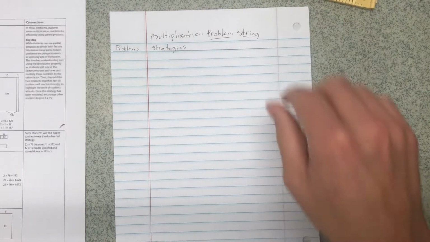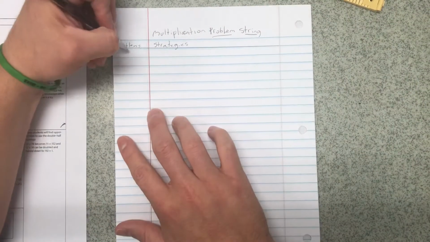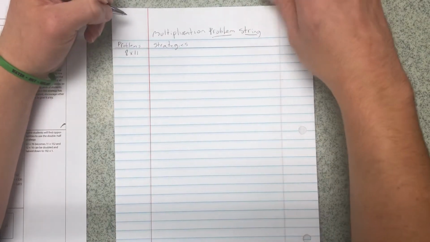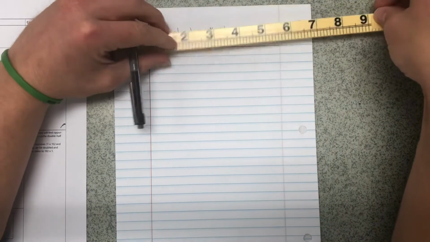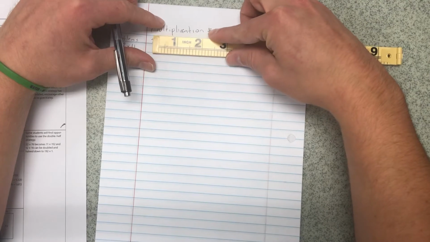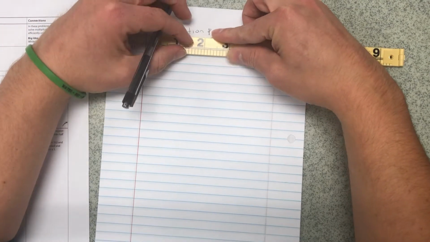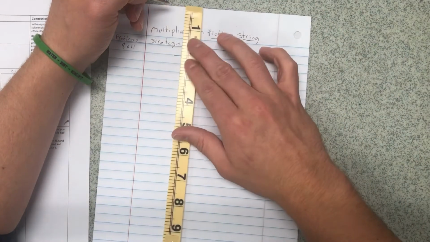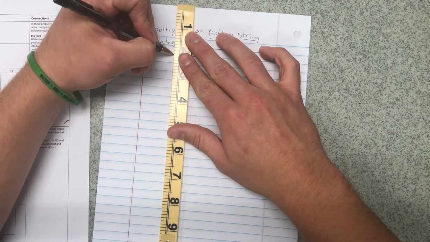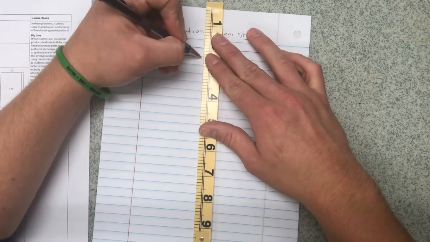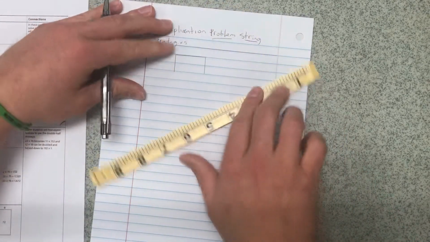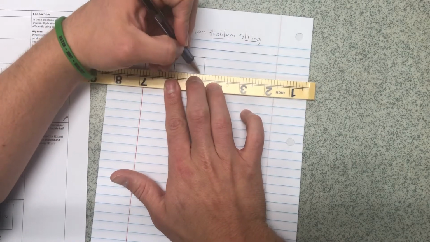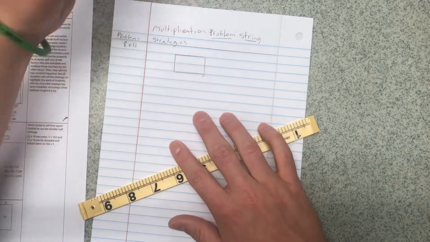Beautiful. Okay, the first problem we're going to work through is 8 times 11. Let's make a visual of that. So let's go 11 on the top. It doesn't need to be precisely to scale. This will just help us see the problem and understand it a little deeper. Might not be perfectly to scale, but I'll try my best.